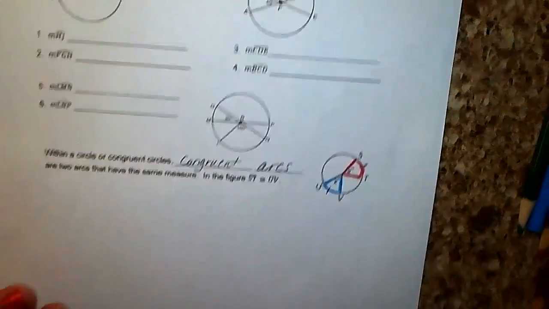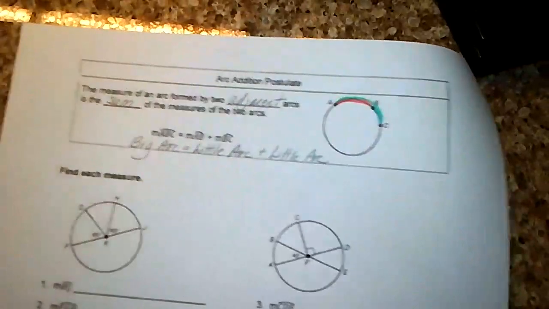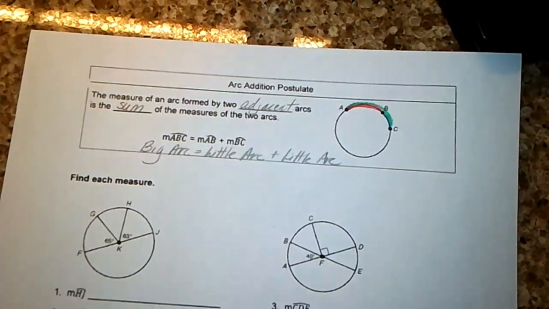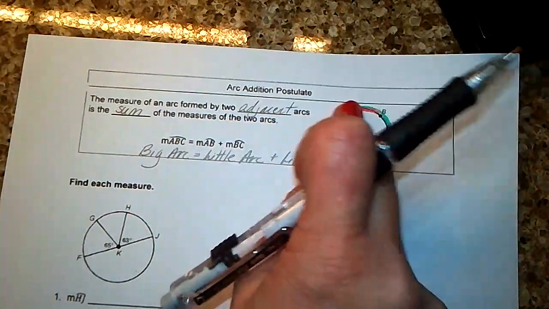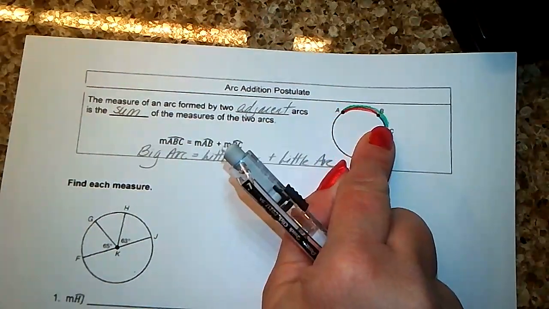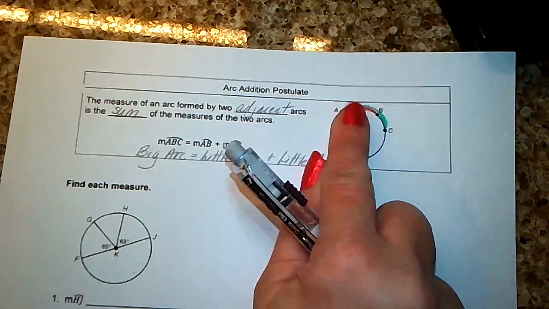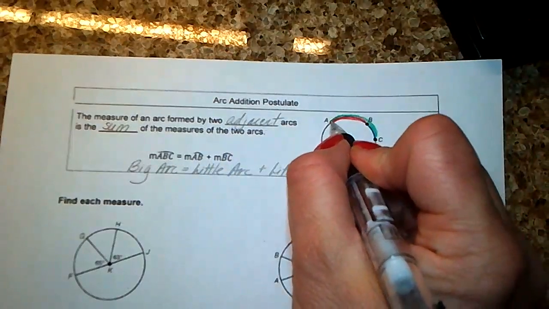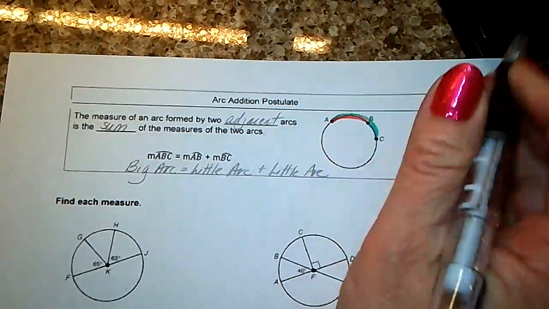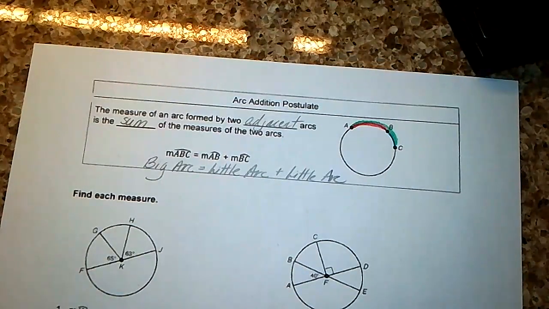All right, arc addition is just like our angle addition, segment addition, right? Little plus little equals big. So in this case, it says the measure of an arc formed by two adjacent arcs is the sum of the measure of the two arcs. So when you have two arcs that are next to each other like that, you can add them together, right? So the little arc plus the little arc would equal the big arc. All right, so let's take a look at these examples that we have here.